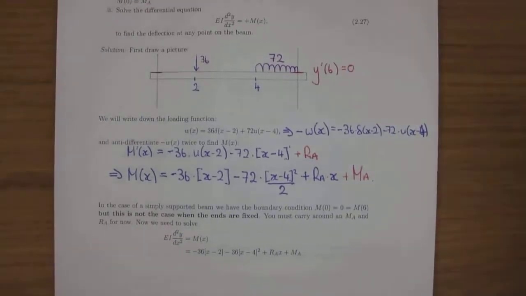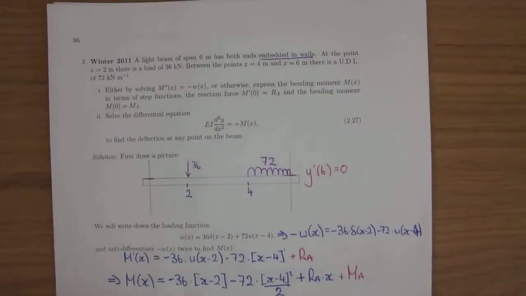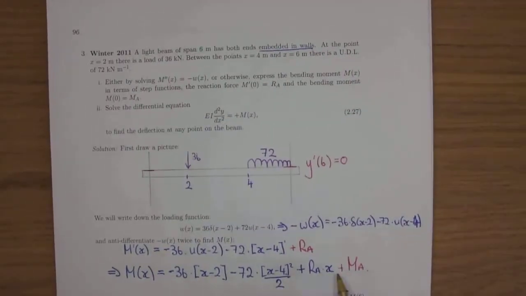Okay, so it says there, in the case of a simply supported beam, you could actually find RA and MA at this point, but it's not the case in fixed ends. We must carry around an MA and RA. So now we need to solve. We've done the first bit, we have written M of x in terms of step functions, RA and MA.